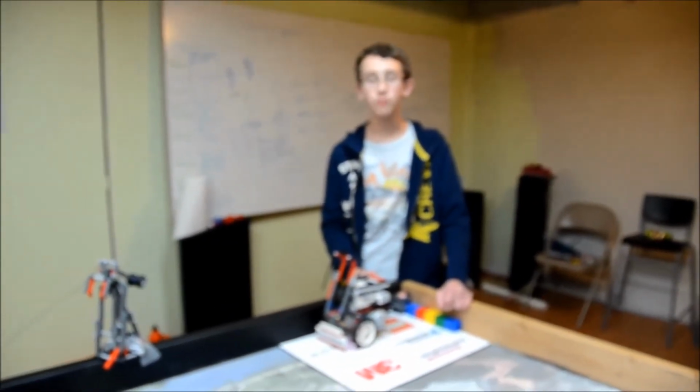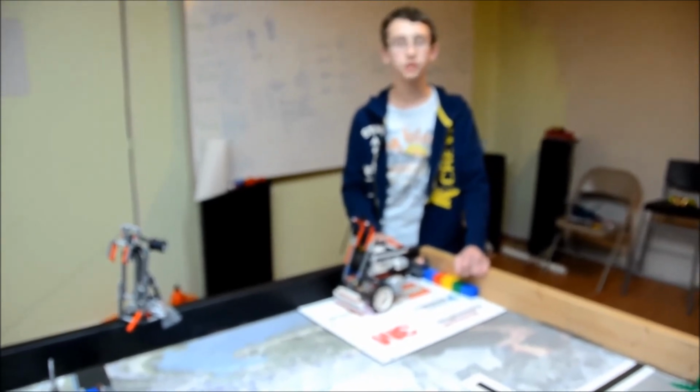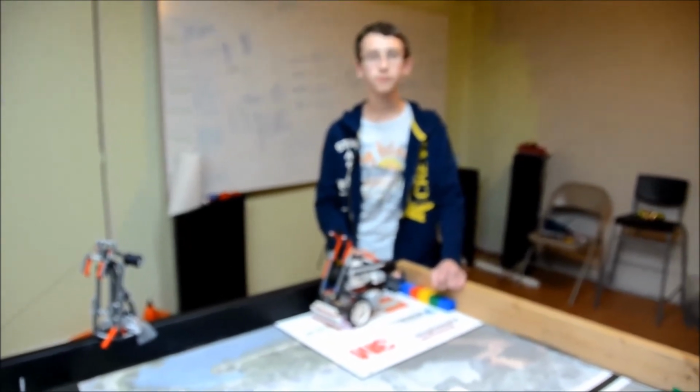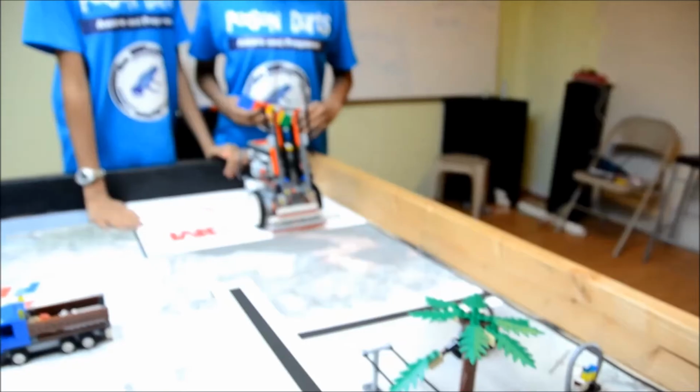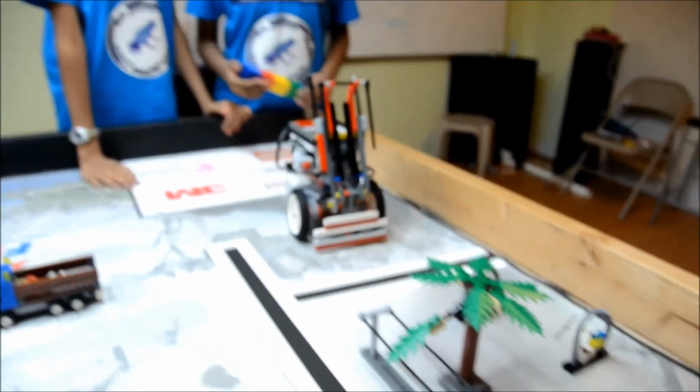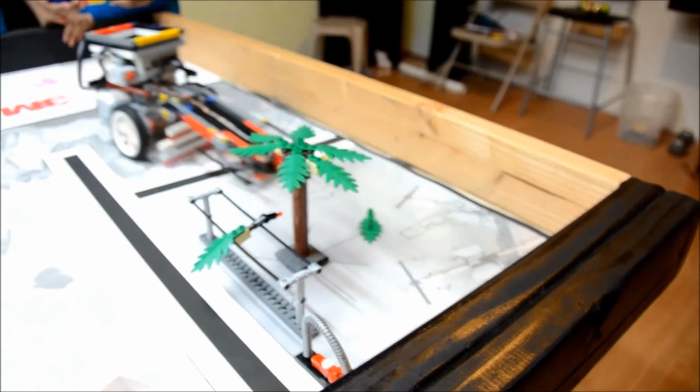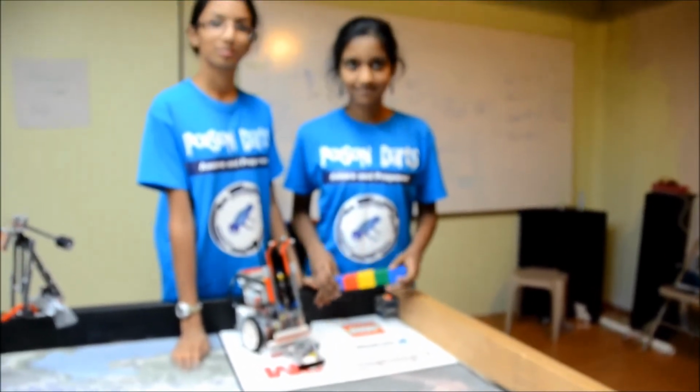This mission is supposed to represent a cargo plane bringing supplies to stranded people during a disaster. And that's it.